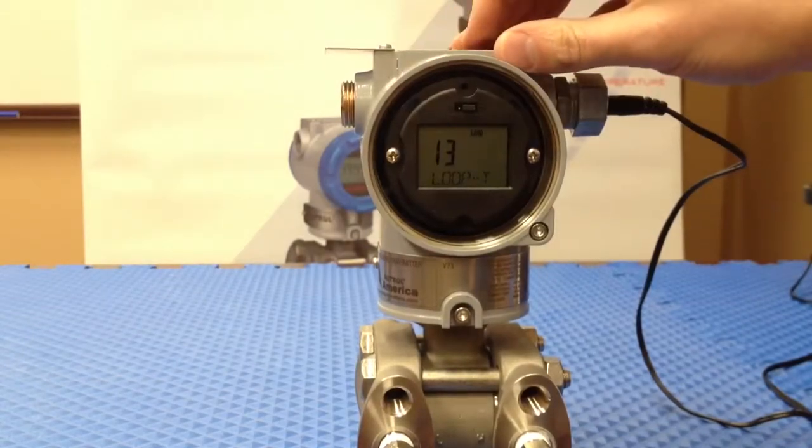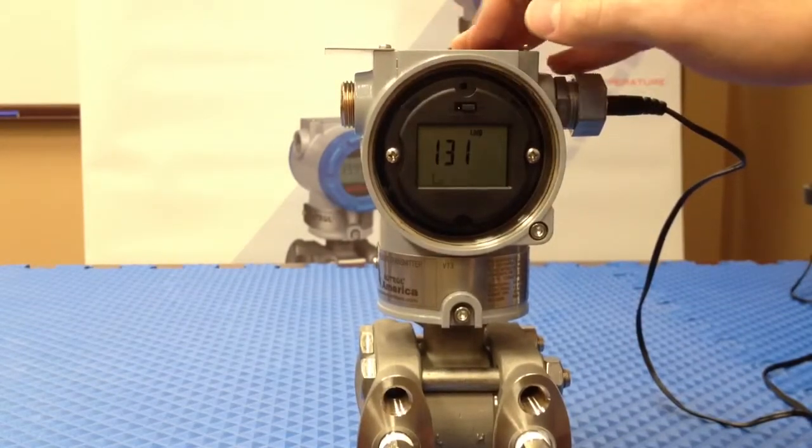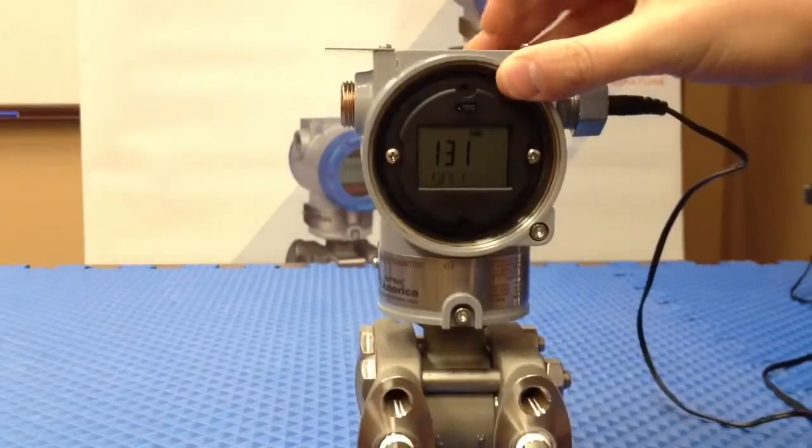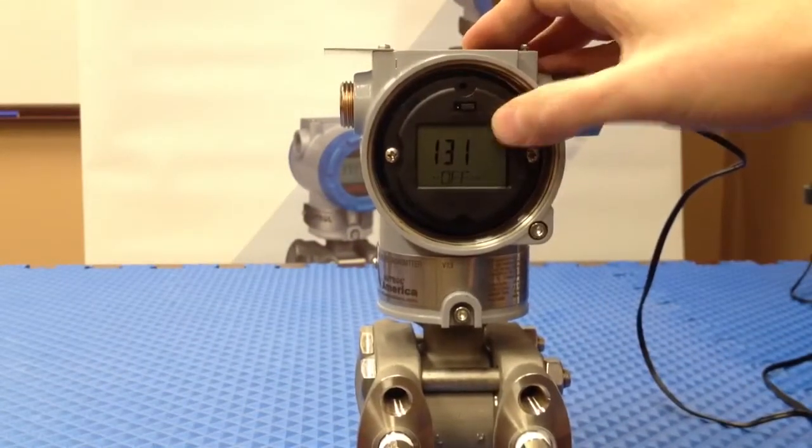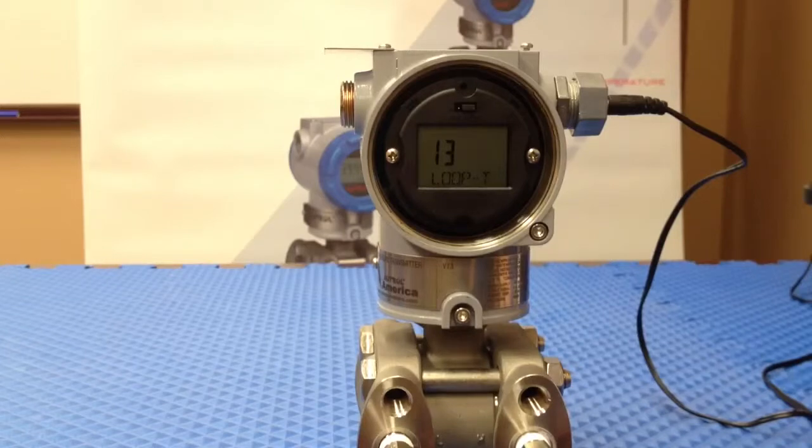So let's do this one more time. Let's turn it off, which will be using the right button here. Hit save, and you'll see the loop disappears now that we're out of the loop test mode.